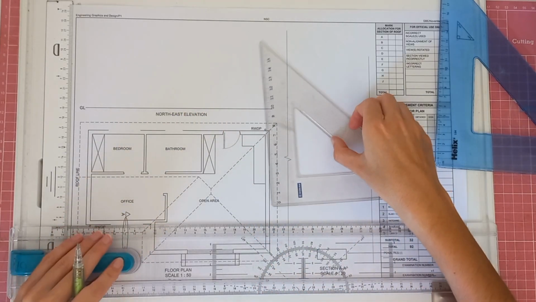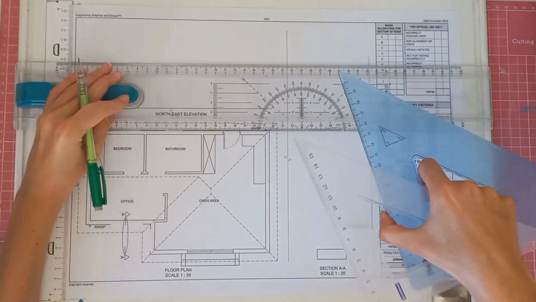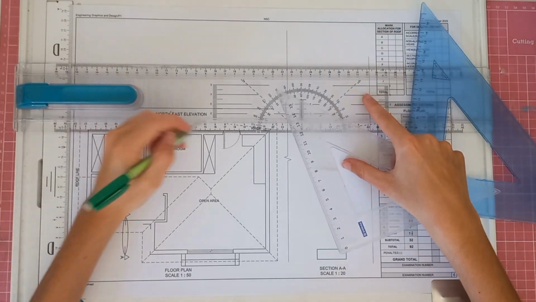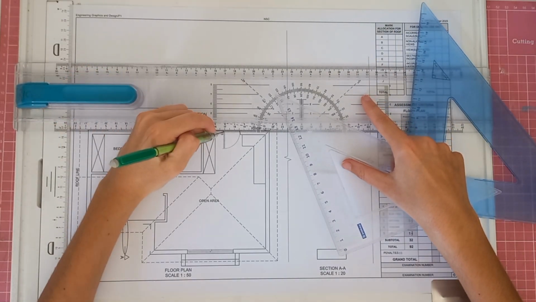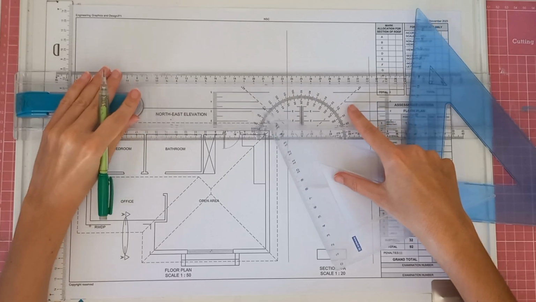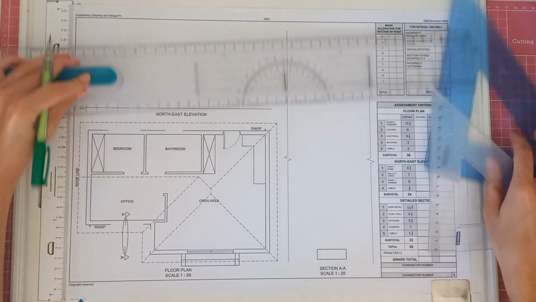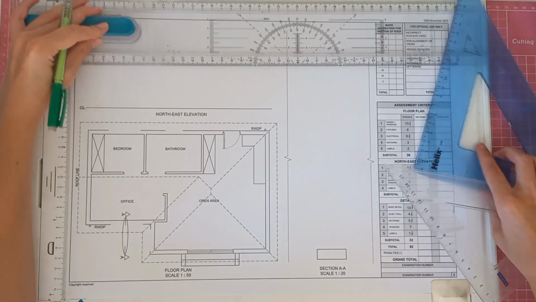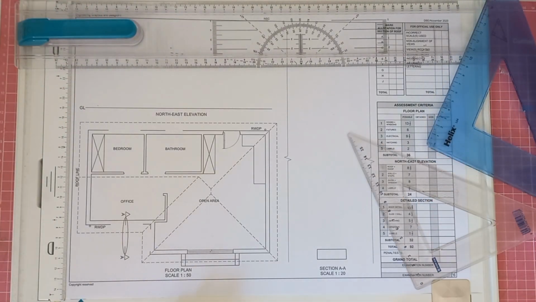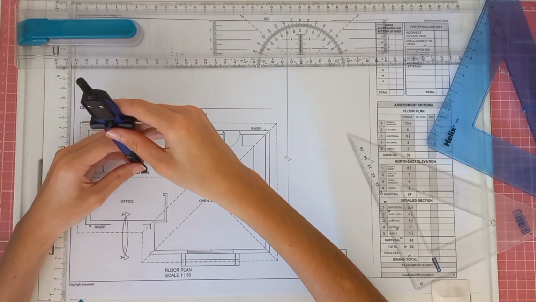Just like this over here. And then you can draw in the rest of the bits of your door. So we'll have that, and we will have this over here, so that your door should look like this over here. Okay, once you've done that, you'll do that for the rest of the doors.